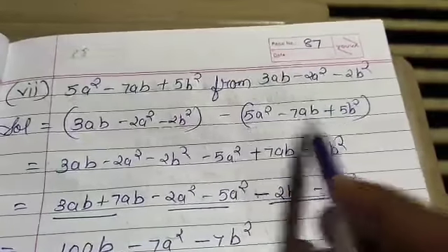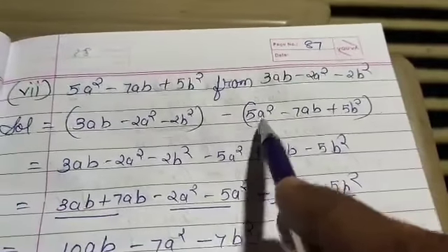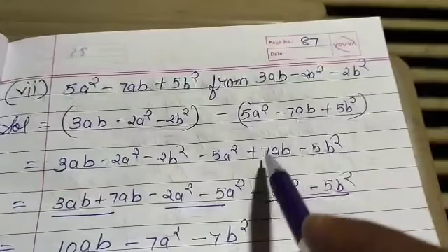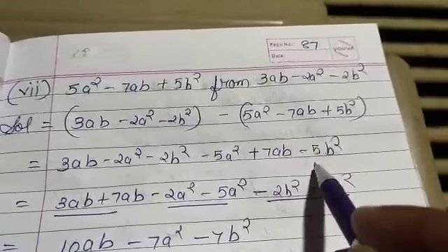Then open this bracket. So there will be a change in sign, that is positive 5a square will become negative, negative 7ab will become positive, and positive 5b square will become negative 5b square.